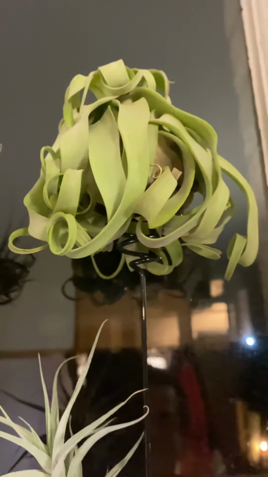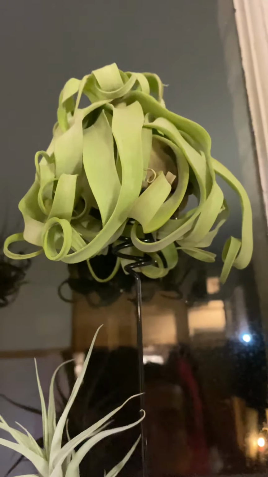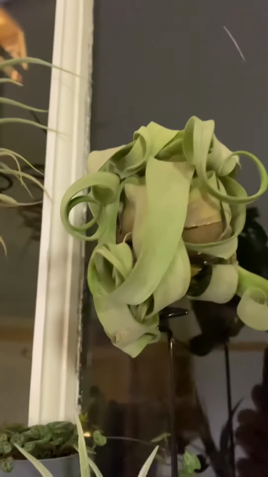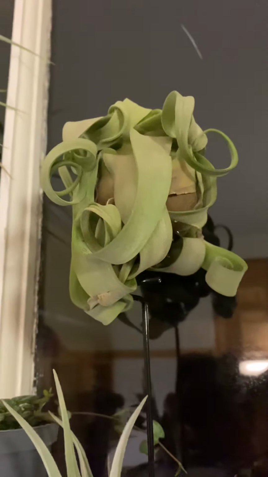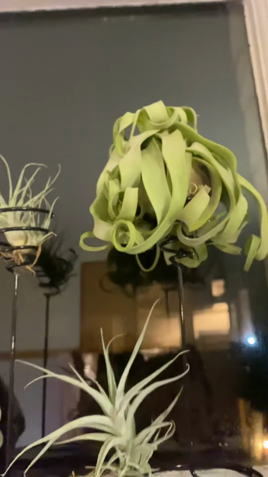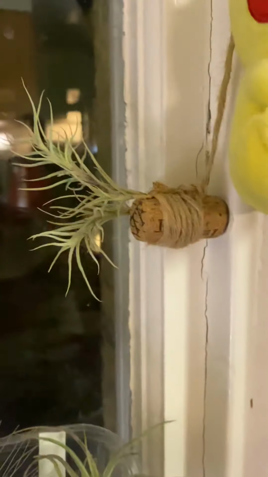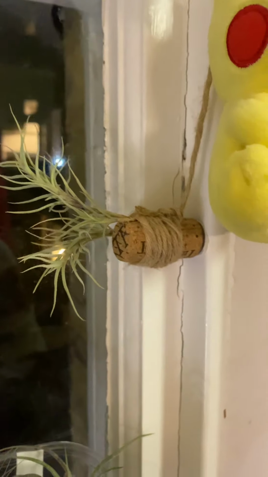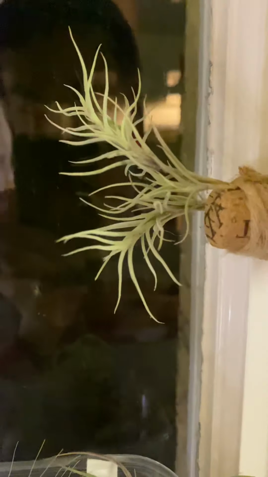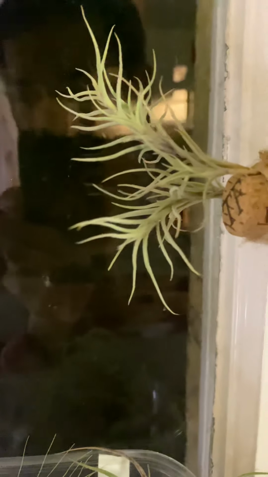Another Streptophylla. And also look, with Streptophylla, when you water it more, the leaves actually straighten. This one I watered quite a lot, and this one has very curled leaves because I didn't water it that much. Just look at the difference. So the plants are actually responding to the environment. This one here I mounted on the cork, and to prevent it from falling off, I anchored it with another string. This is capillaris. It grows on cacti in Argentina, I believe.